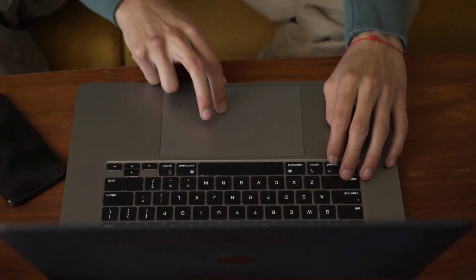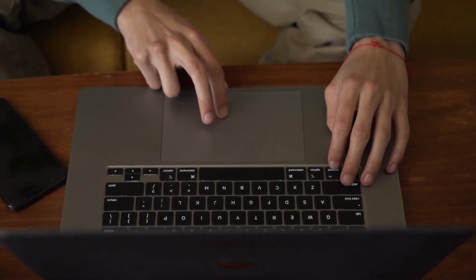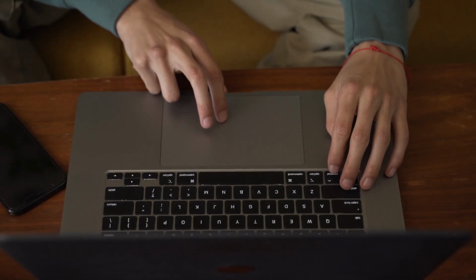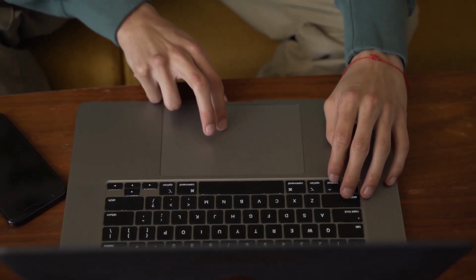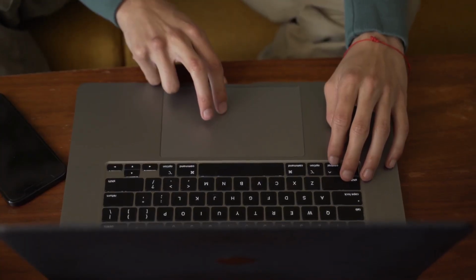So there you have it, 3 simple methods to convert your Word documents into Mac-compatible formats. Whether you're using Pages, exporting from Word, or using iCloud Pages, these steps are straightforward and quick.